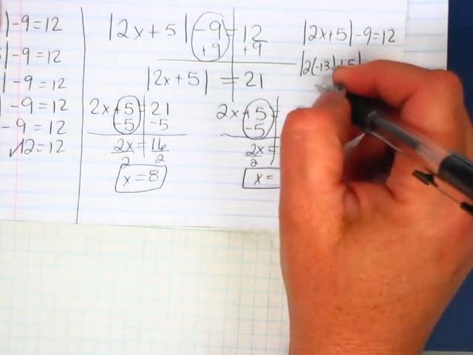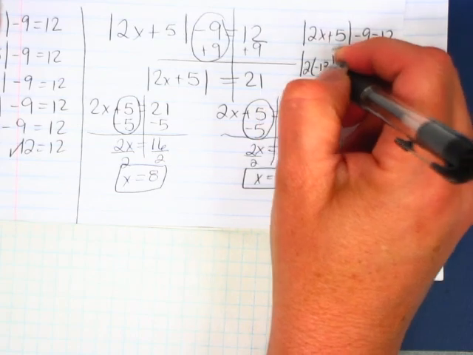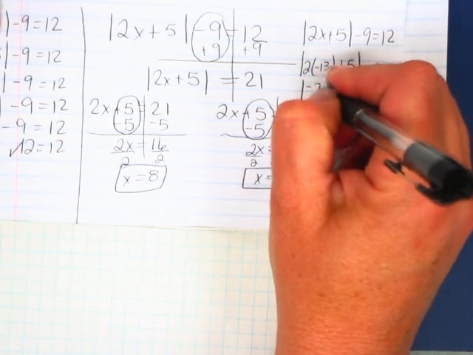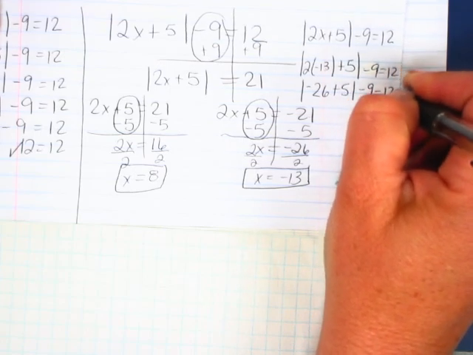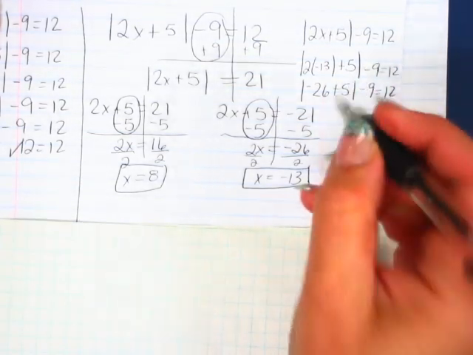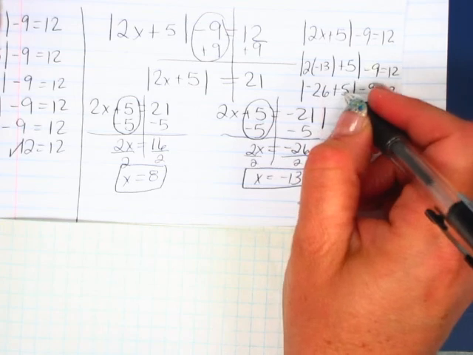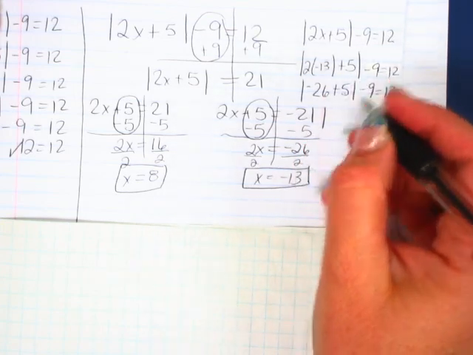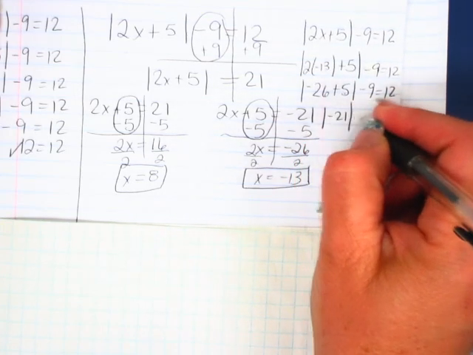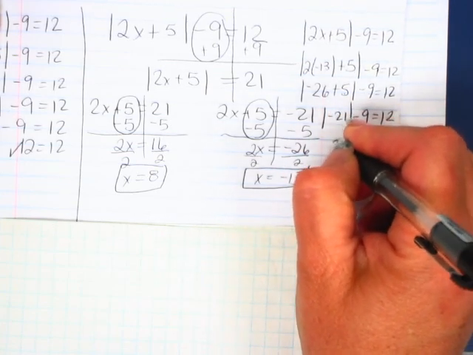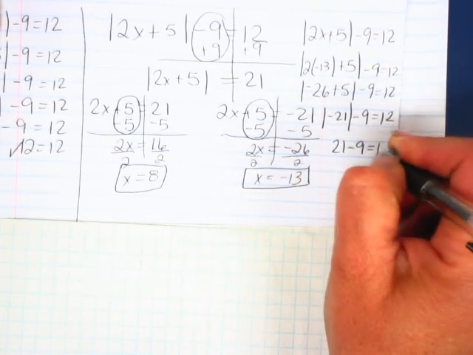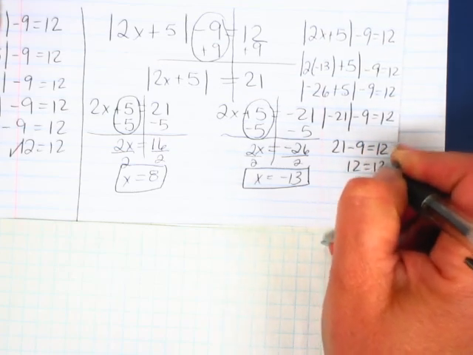Take the absolute value. 2 times negative 13 is negative 26, plus 5. The absolute value of negative 26 and positive 5, we put those together and we get negative 21, starting to look good. Absolute value of negative 21 is 21, minus 9, and that equals 12.